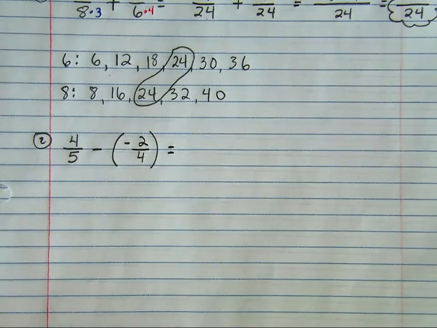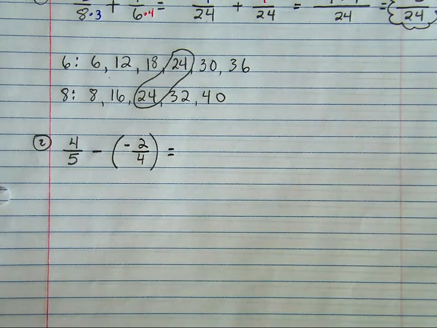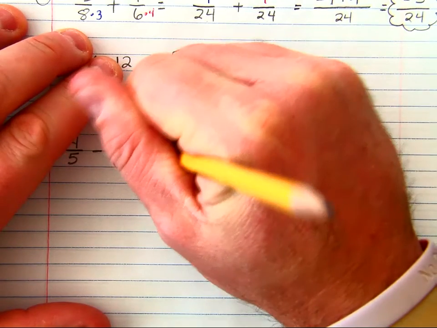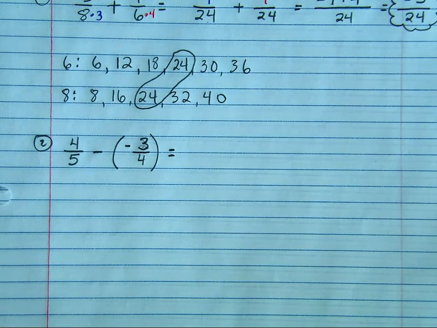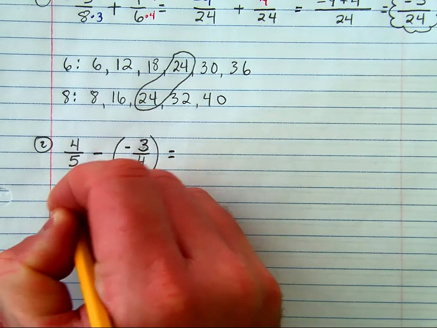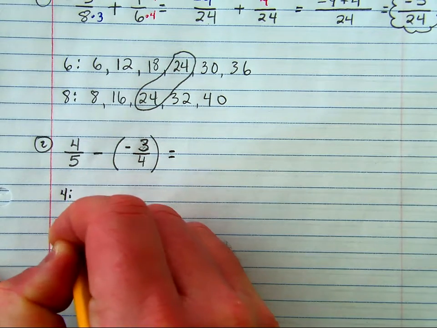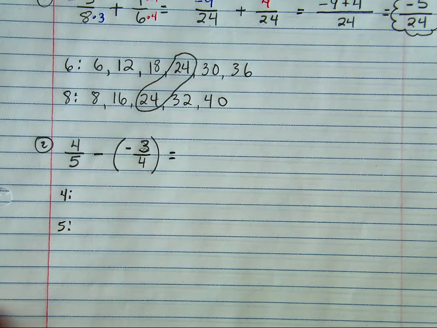So for number 2, we're going to do 4/5 minus, whoops, sorry about that. Now it's supposed to be 3/4. 4/5 minus negative 3/4. So to find the common denominator, we're going to find the least common multiple. If you already know what the common denominator is, you can omit this step. You don't have to do this. But if you need to figure out what the common denominator is, you need to do this step.